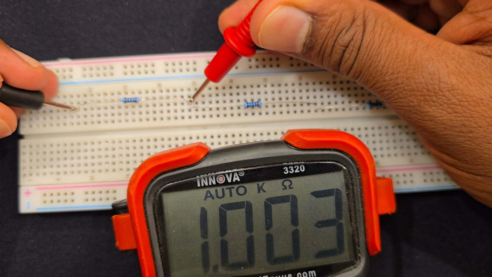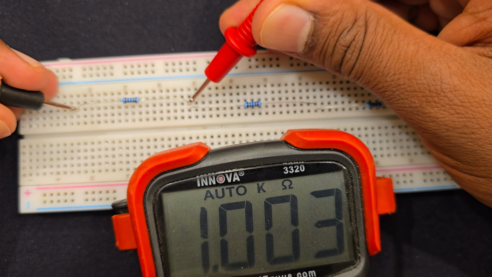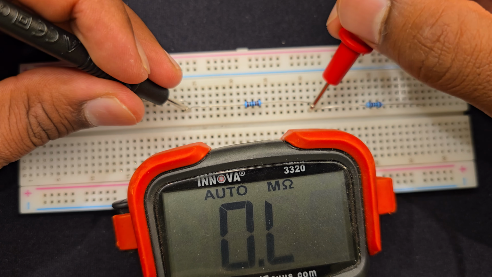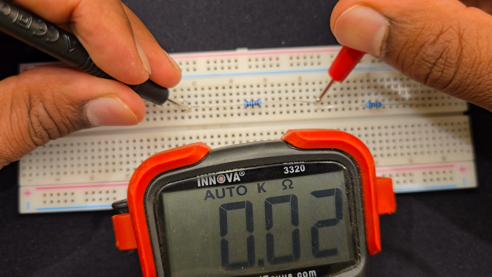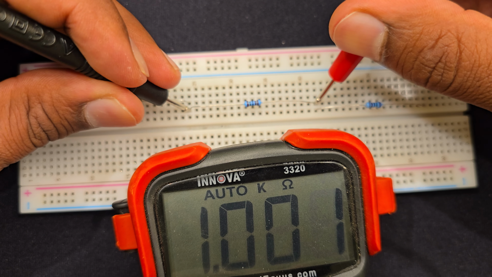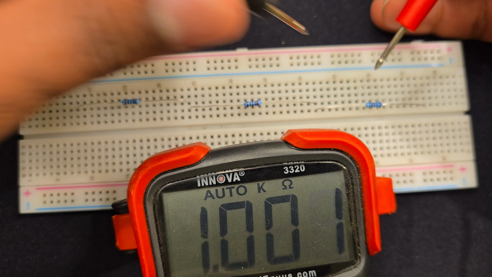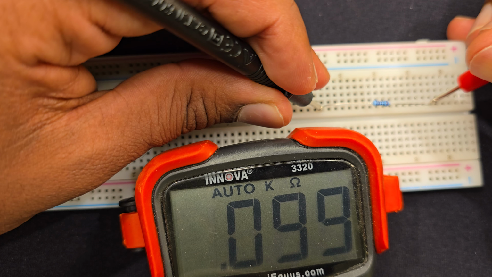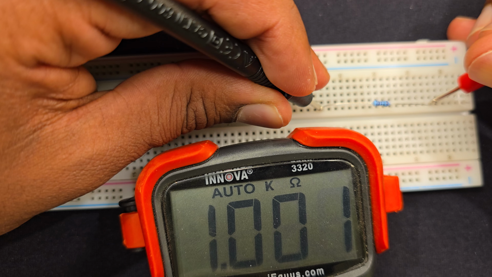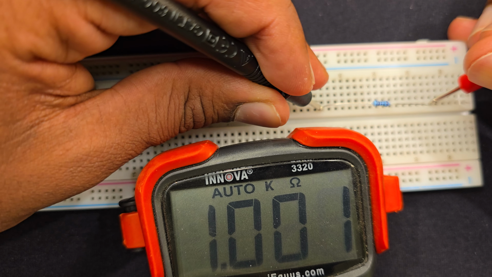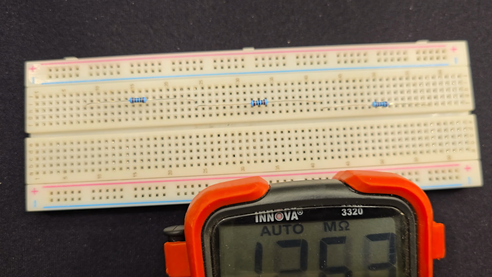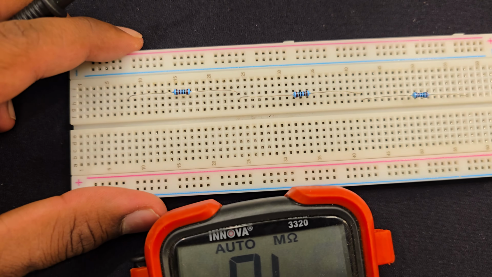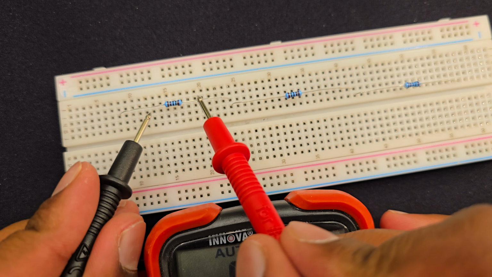Now my multimeter is showing 1 kilo ohm for the first resistor, and if I touch the second one, that is also showing 1 kilo ohm, and the third one is 1 kilo ohm, 1.001, so a little greater than 1. Okay, so let's see what happens when we connect resistors together.